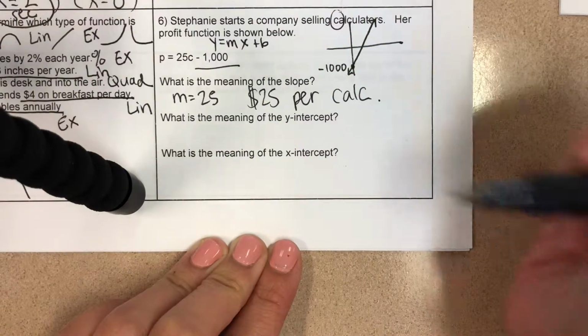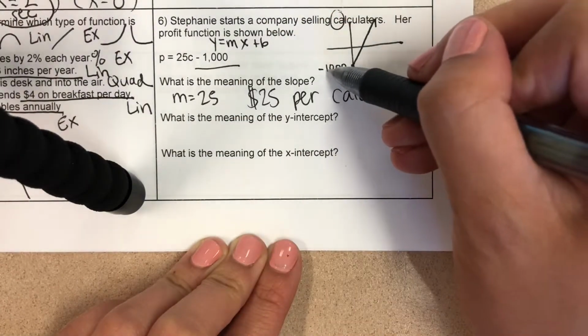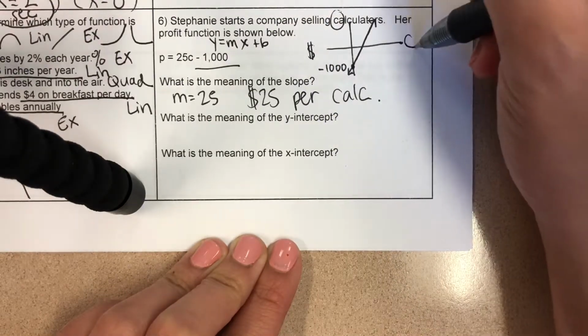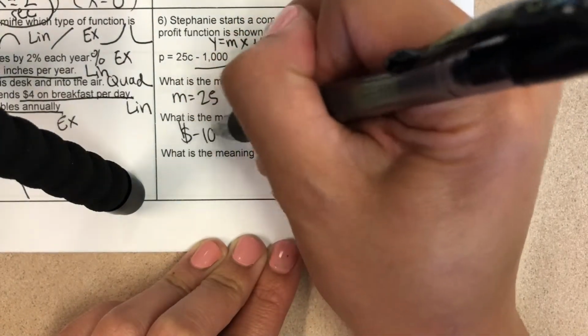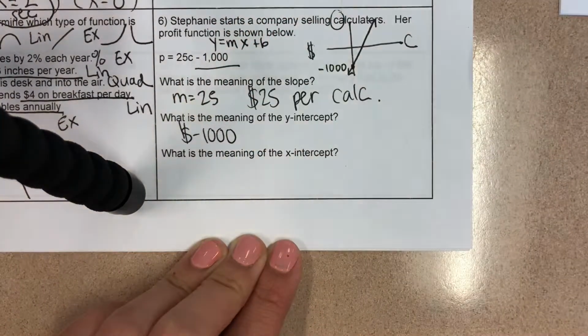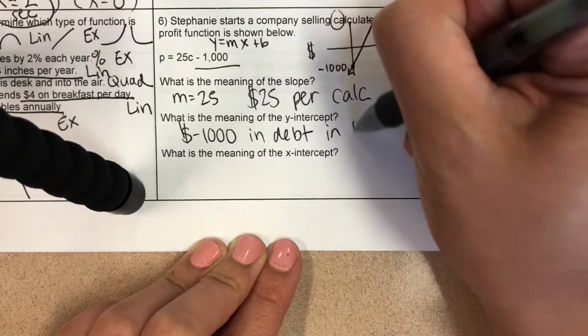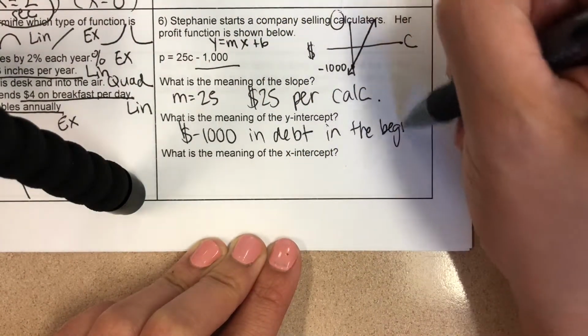What is the meaning of the y-intercept? Well, that is down here in negative 1,000. So we know y is dollars and x is calculators. If it starts off at negative $1,000, that means she is negative $1,000 in debt in the beginning.